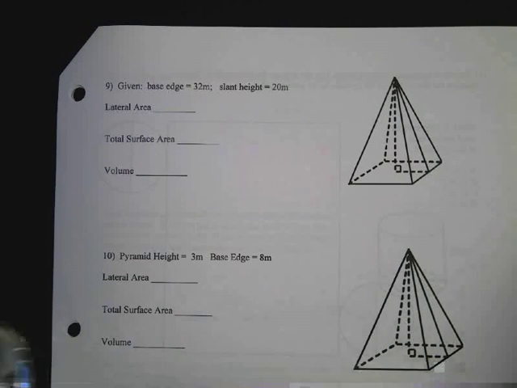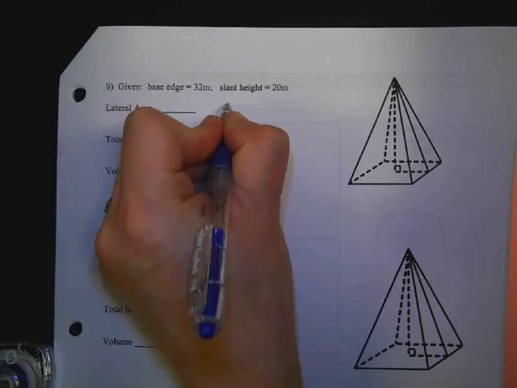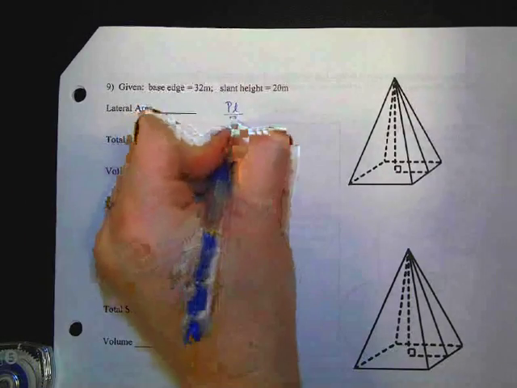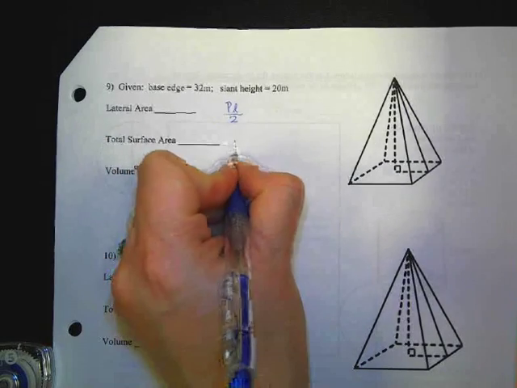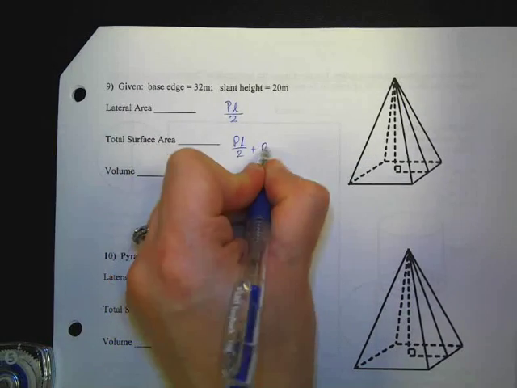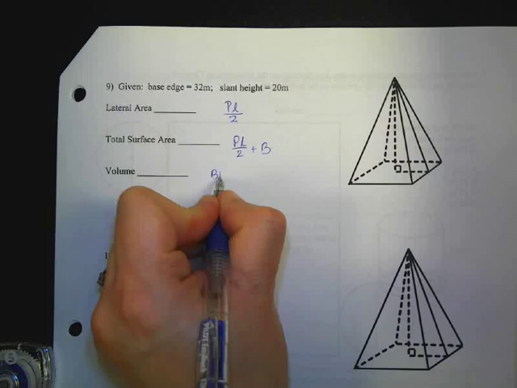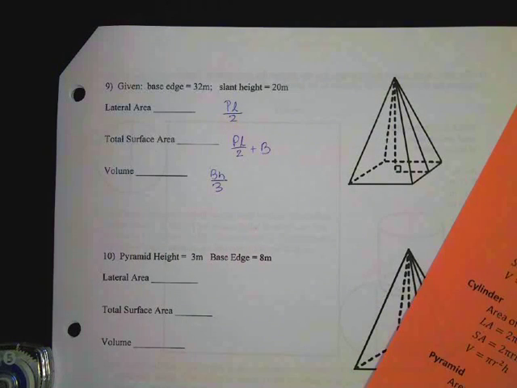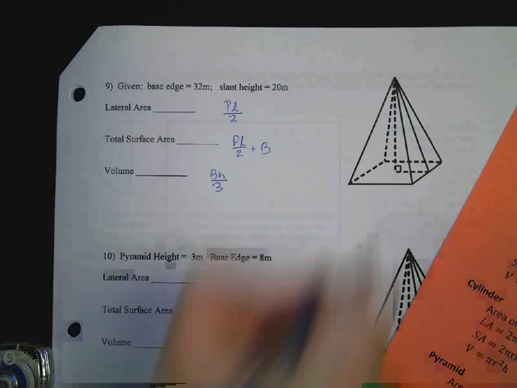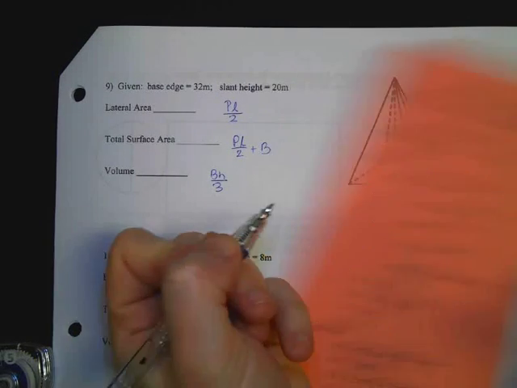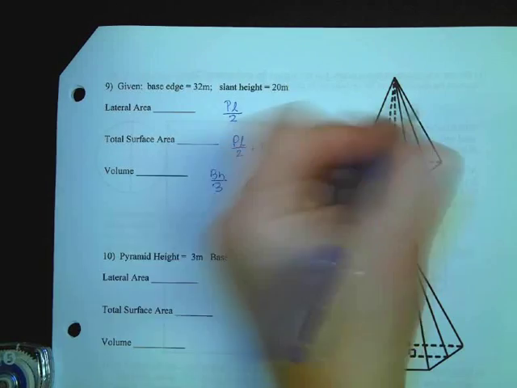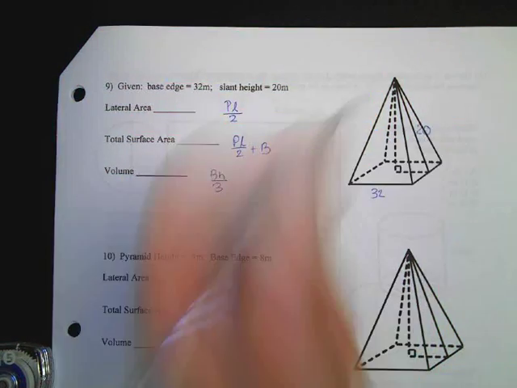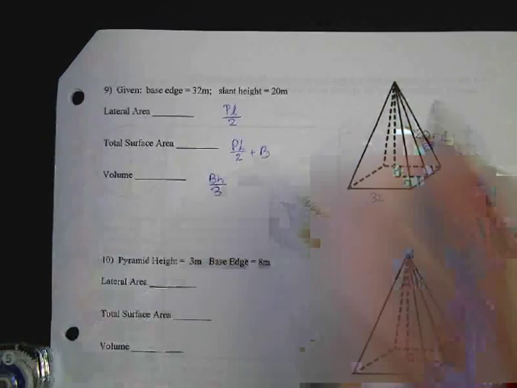Okay, this time we're given a pyramid, and we want to find lateral area, which is PL divided by 2, surface area, which is PL over 2 plus B, and volume, which is BH divided by 3. The base edge in my picture is 32 meters, and the slant height, which is along the edge, is 20 meters. That's your L.